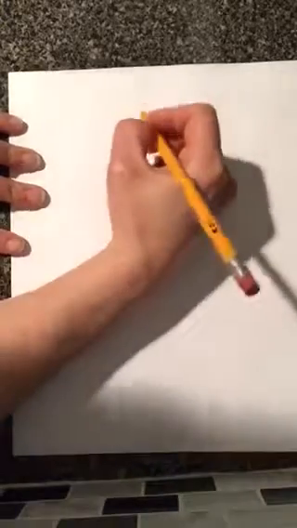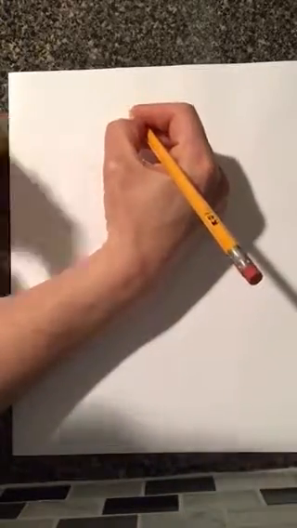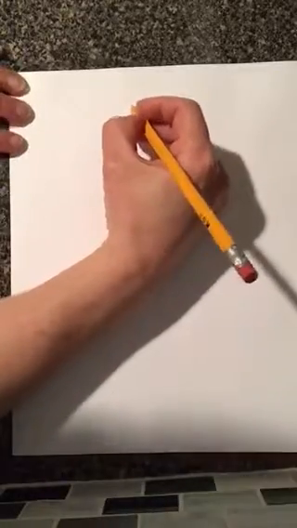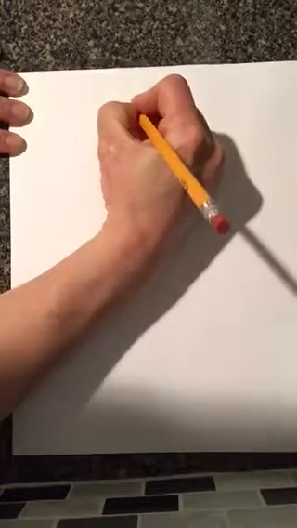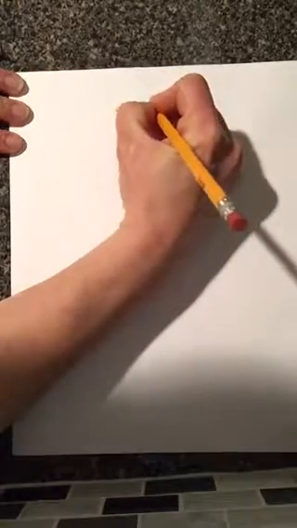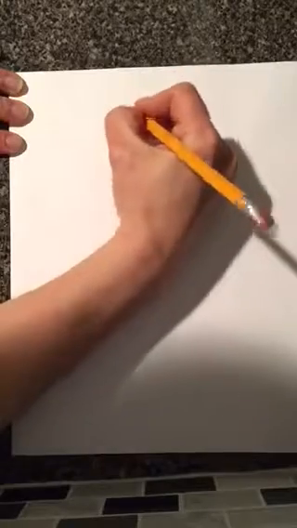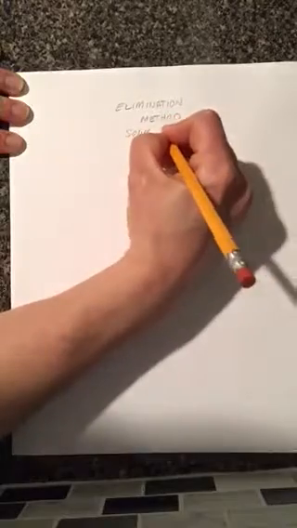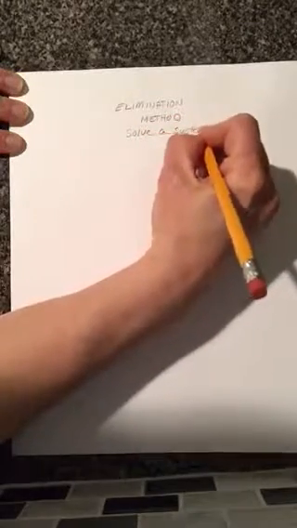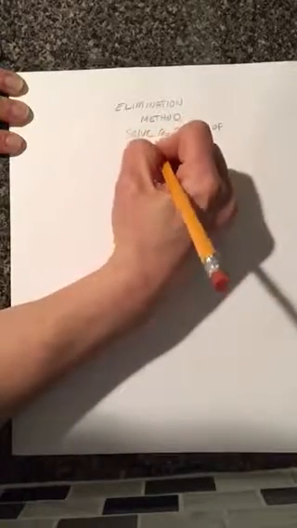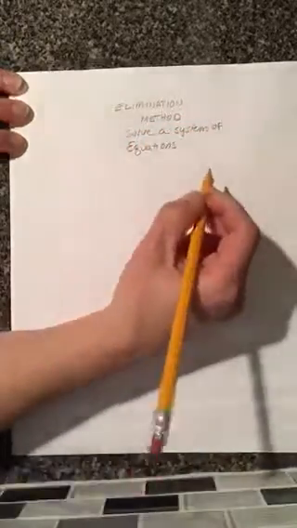Okay, so today we're talking about systems, and we're going to use the elimination method to solve a system of equations. Sounds really difficult, but it's not.